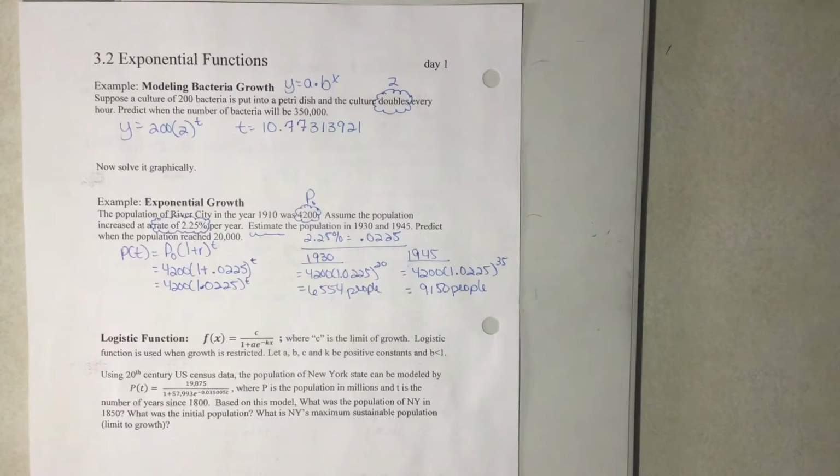When it's like people, do you always have to round down? Because if it's like 0.9, you still can't have a partial person. Typically, yes. You just truncate it off.